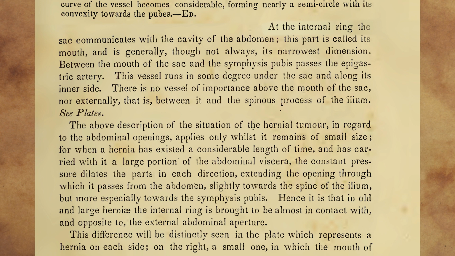This part is called its mouth, and is generally, though not always, its narrowest dimension. Between the mouth of the sac and the symphysis pubis passes the epigastric artery. This vessel runs, in some degree, under the sac and along its inner side. There is no vessel of importance above the mouth of the sac, nor externally, that is, between it and the spinous process of the ilium.